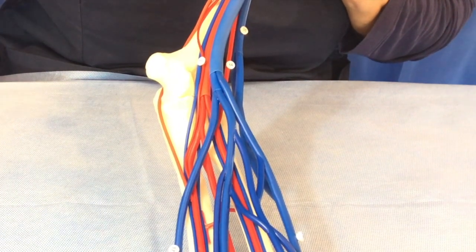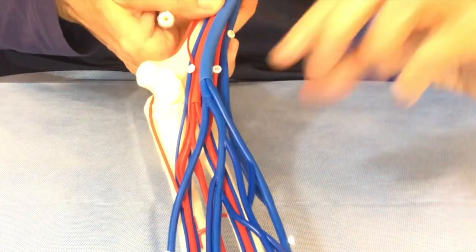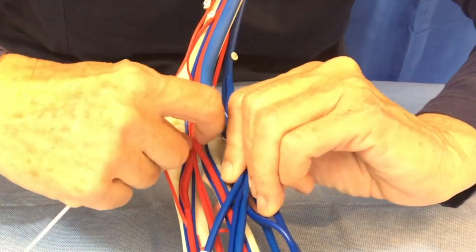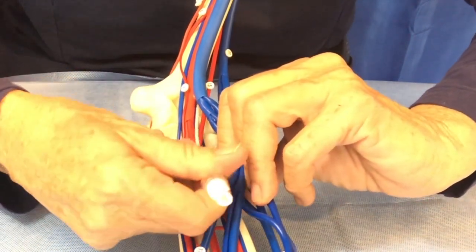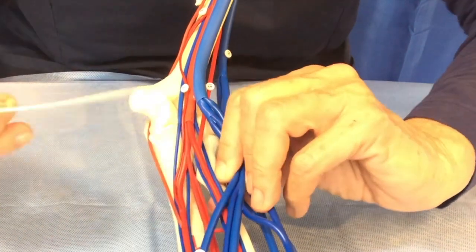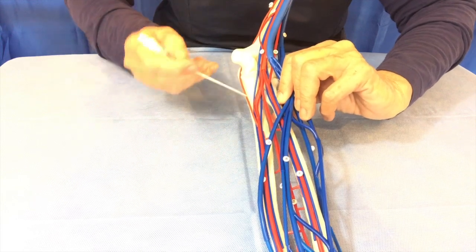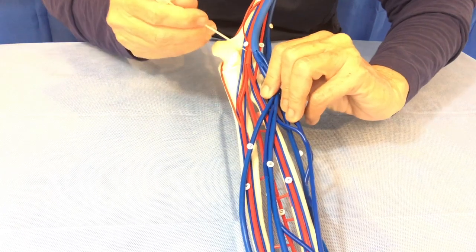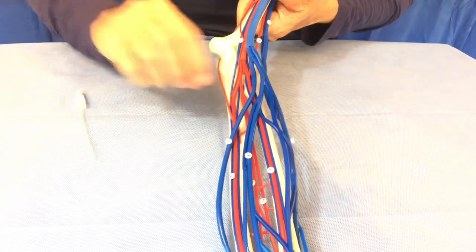Similarly, on the radial side, number 8 comes up, and it's tough to see. Let's pull some of these vessels aside. But it joins and makes the lateral vein, the lateral brachial vein. So right through there. So our radial and ulnar veins come together and make our brachial veins. Brachial artery, brachial veins. All these other goodness here.